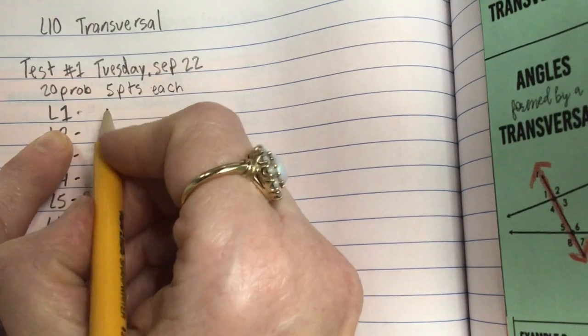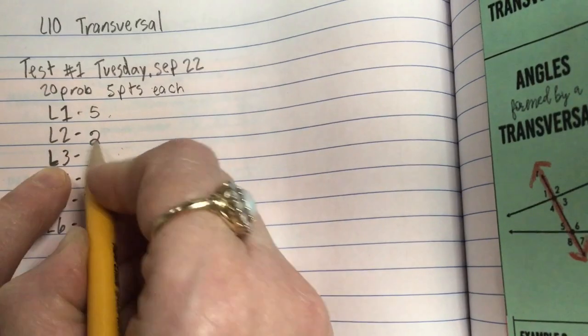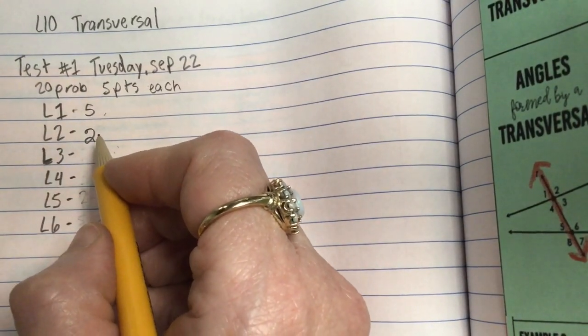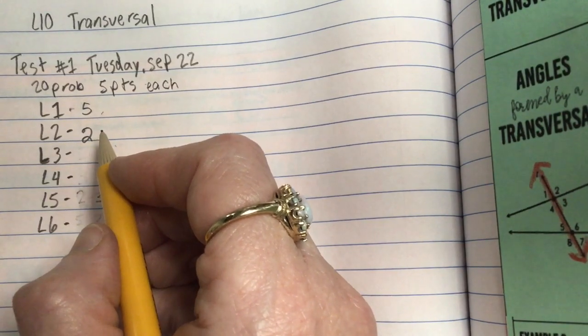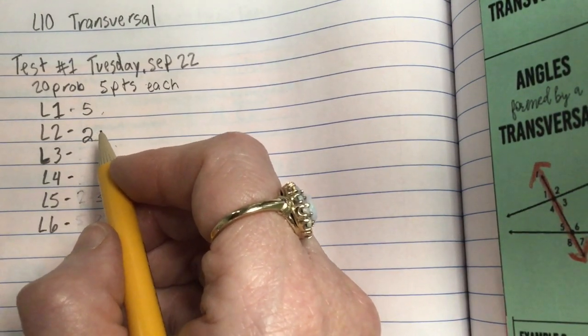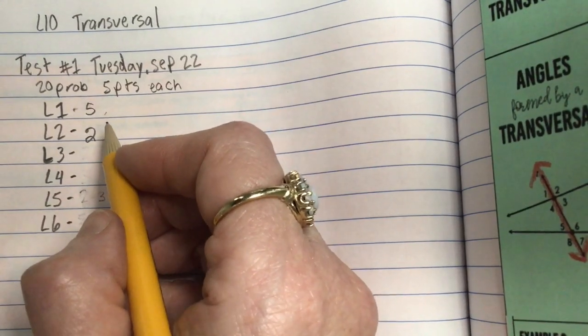From lesson 1, there will be 5. That's equations. Lesson 2 is 2. I don't know if I said that to you the other day because I've got the test made out now. It is 2 problems, but it's like 4 or 5 questions in each problem so that each answer is only like 1 point.